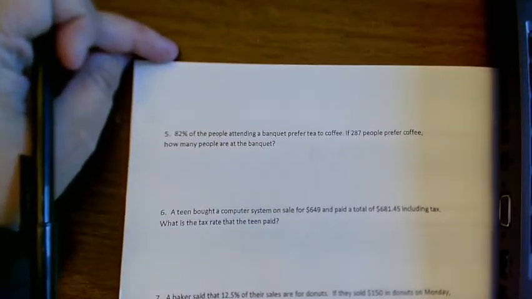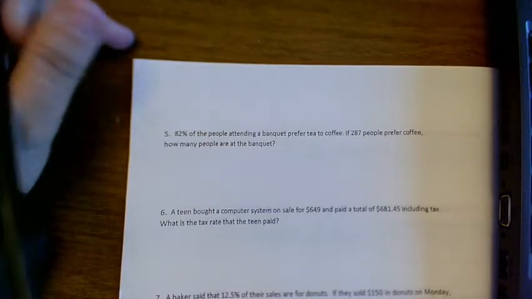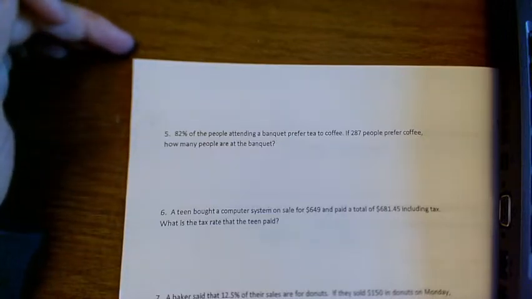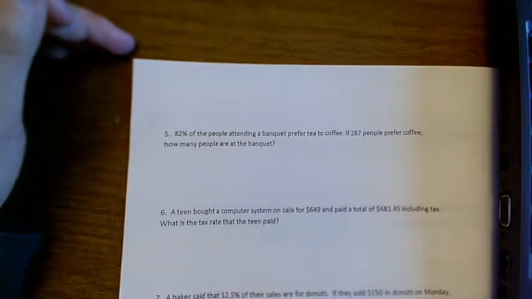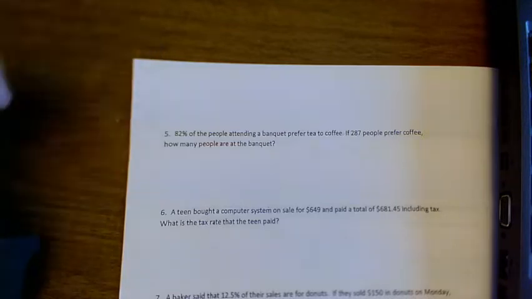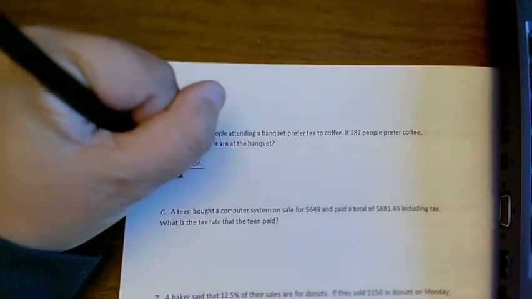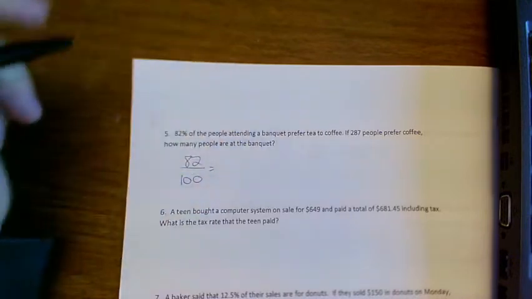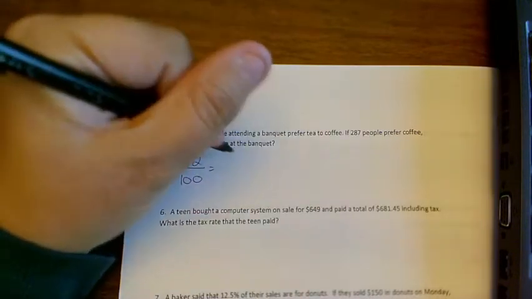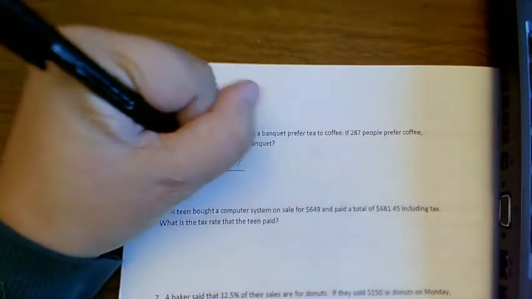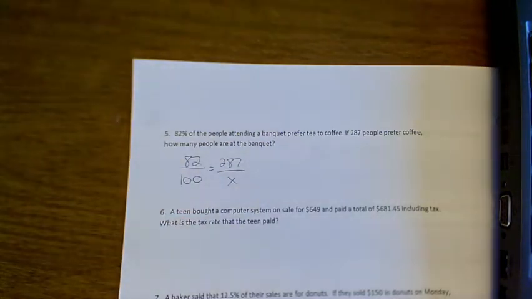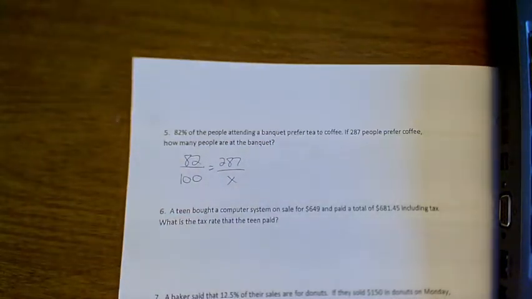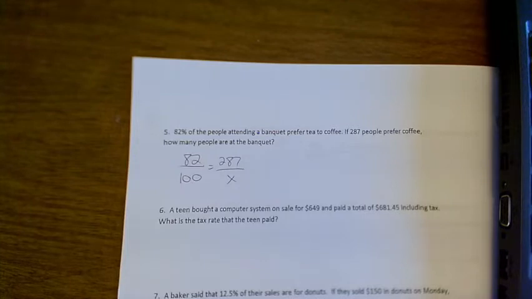82% of people attending a banquet prefer tea to coffee. If 287 people prefer coffee, how many people are at the banquet? Okay, so you might get tempted to just not even think about this and say, okay, 82 out of 100 is 287 out of what? If you do that, you will be wrong. So what is the problem? So you need to read these problems carefully.